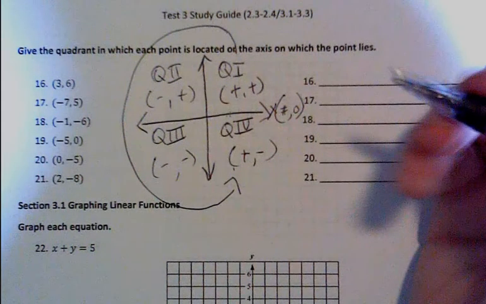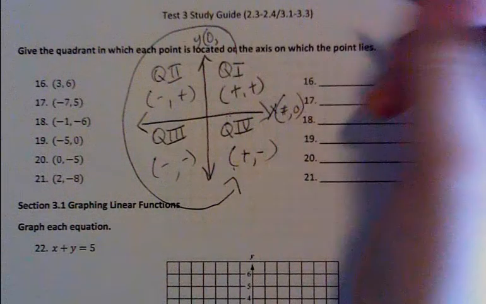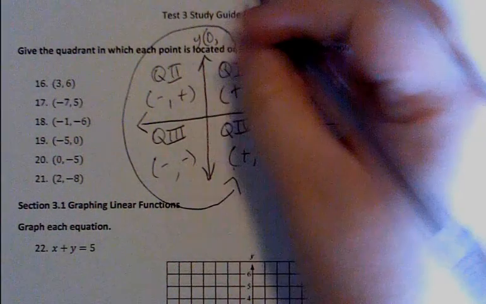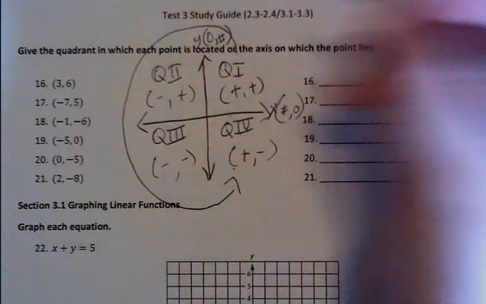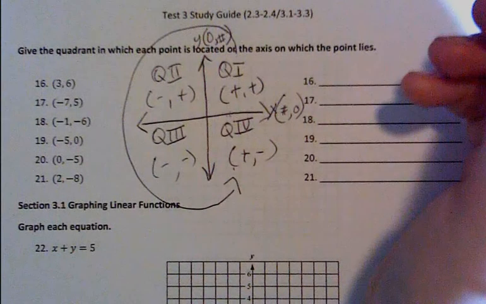And if it lied on the y-axis, it would go no spaces left or right, so the x value would be a 0, and then it could go however many numbers up or down. It doesn't really matter for that, as long as your first number is a 0.